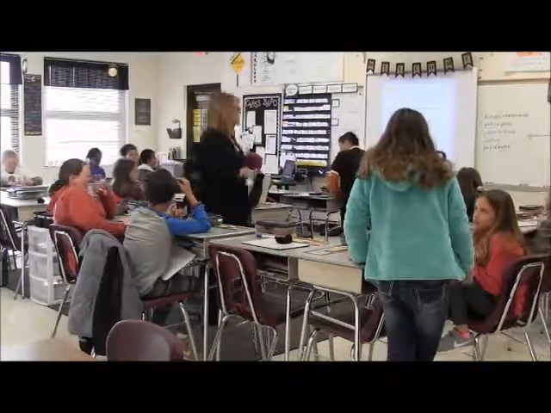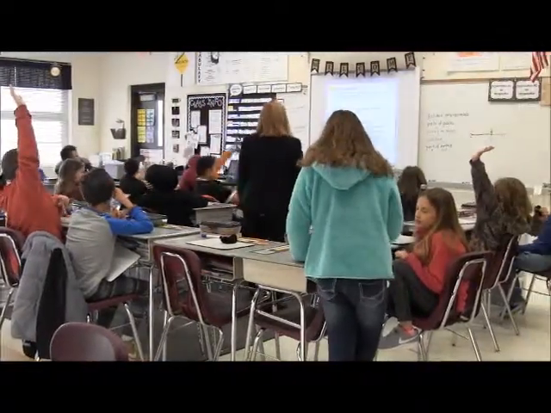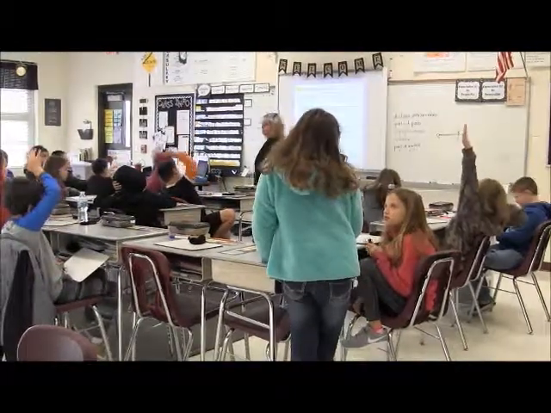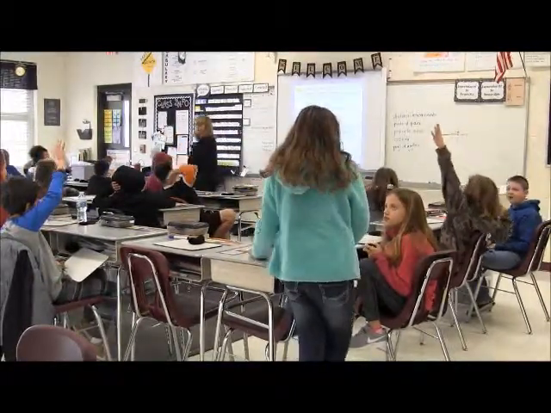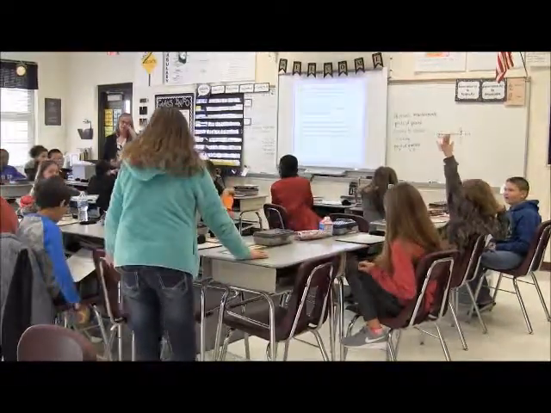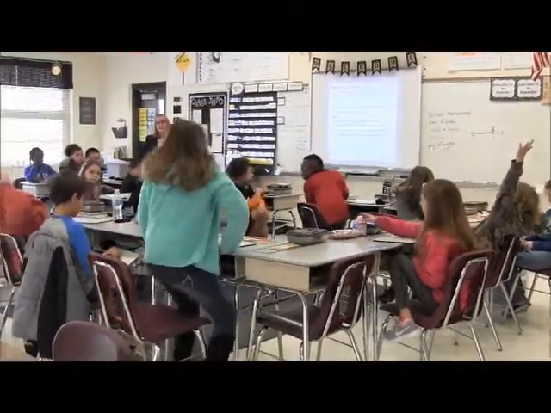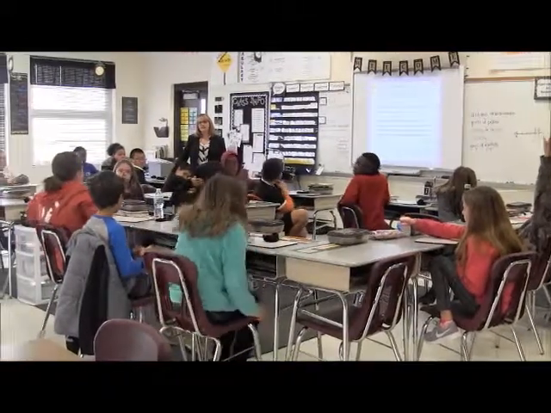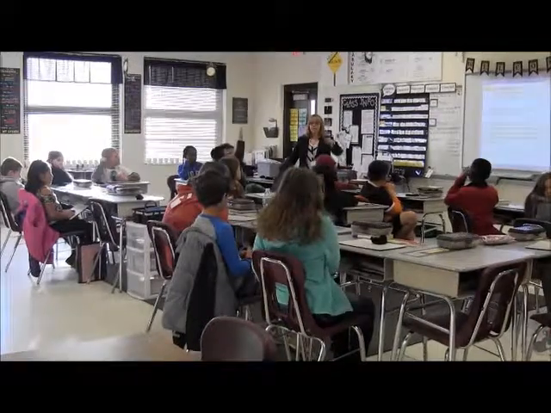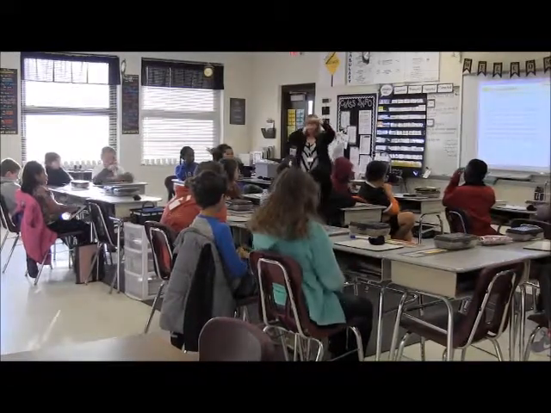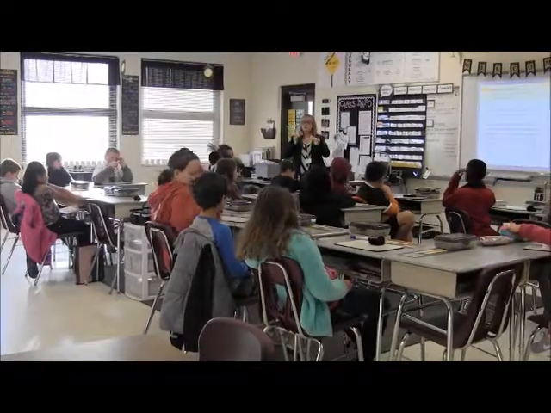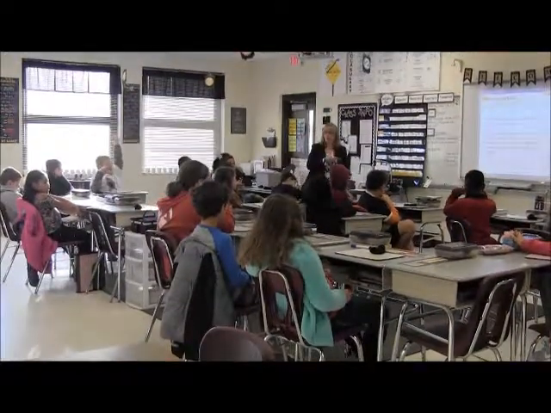Alright, who would like to share what your partner said would be a good strategy for determining if fractions are equivalent? Alex. Okay, so he likes where you place the models on top of each other and line them up with that same whole so that you can see from your visual model.